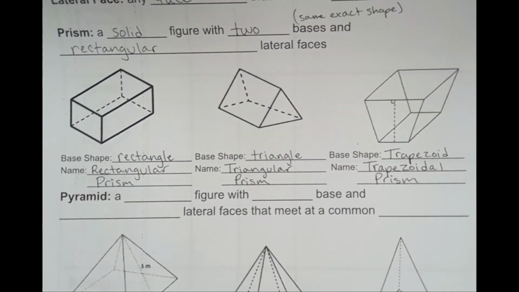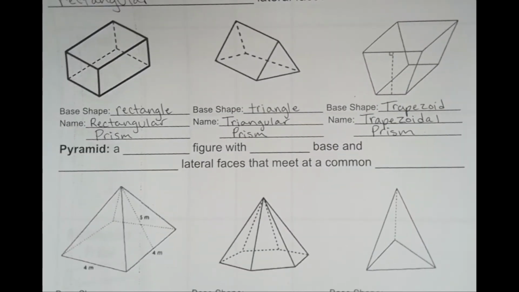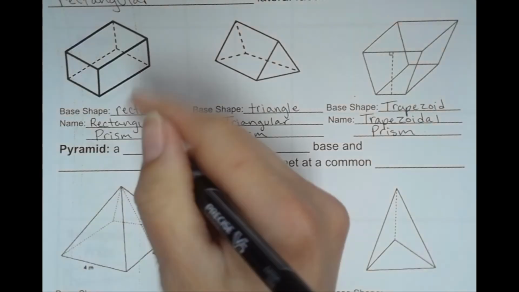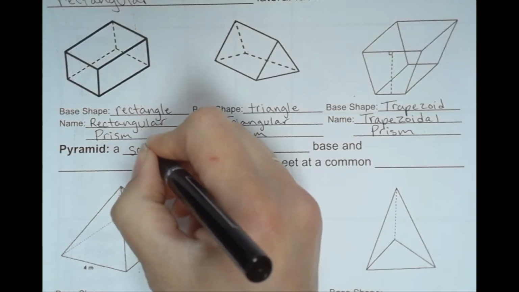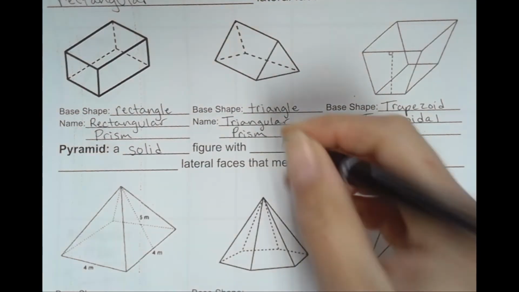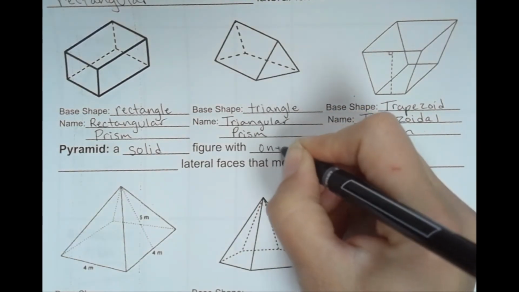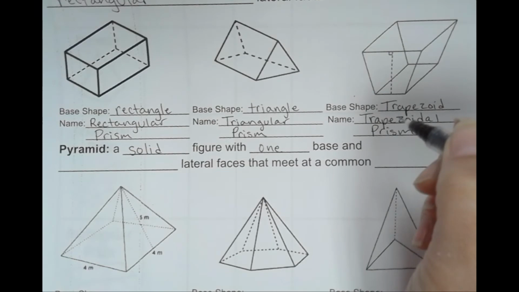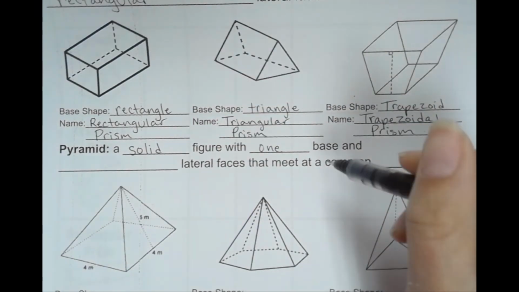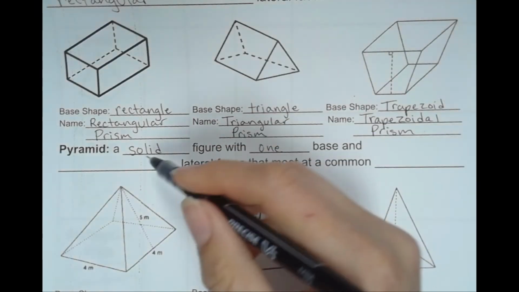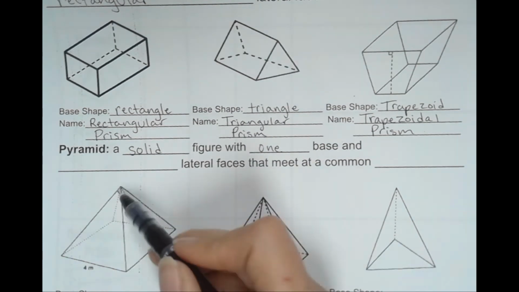Okay, now another kind that we're going to deal with is a pyramid. And most of you are familiar with pyramids, think Egypt. However, there are different kinds of pyramids. So a pyramid is a solid figure with one base. This is what's different about a pyramid to a prism. It has one base and what type of lateral sides.